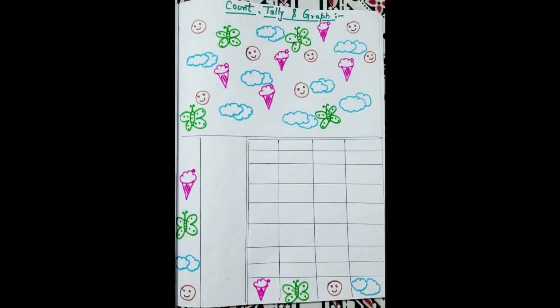Now this is the next worksheet, which is a really fun and interesting worksheet for kids. So here what the kid needs to do is count, tally and graph. Here, as you can see, I have made some pictures. Like you can see here, I have made a butterfly, the clouds, and ice creams and the smiley face.